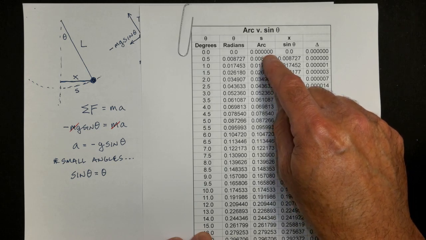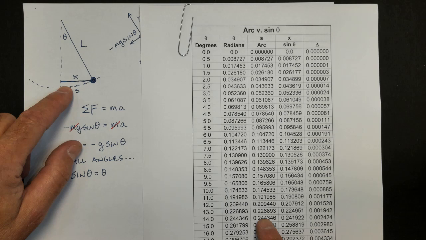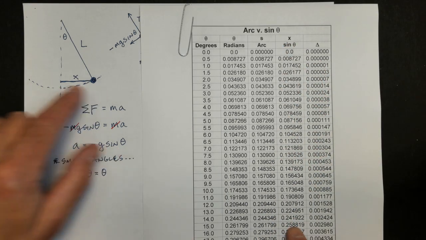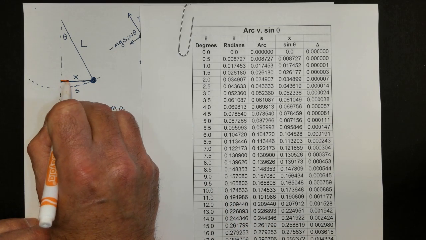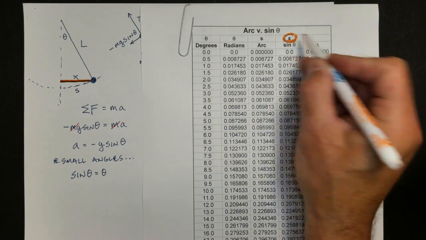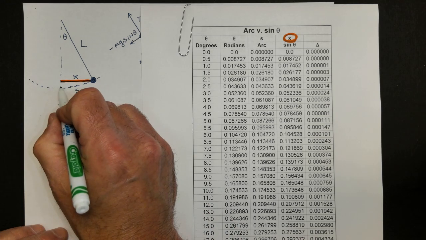The arc length s is simply what we're measuring here, and the x, or sine of theta, is the straight line path. So let's just make sure we can see this. We have the x, which is the displacement of equilibrium. That's this number. Okay? And we have the arc length s.